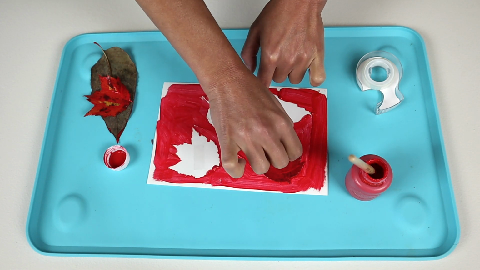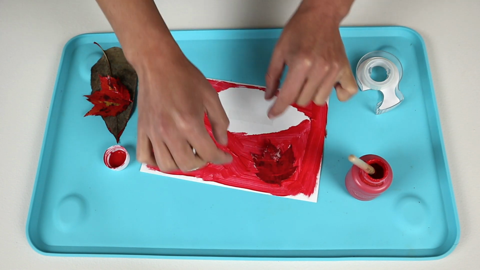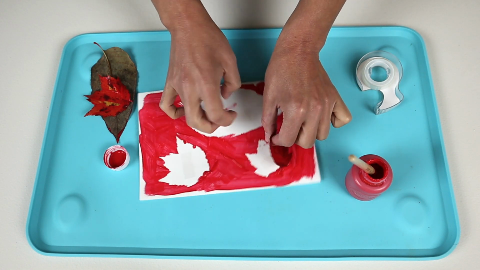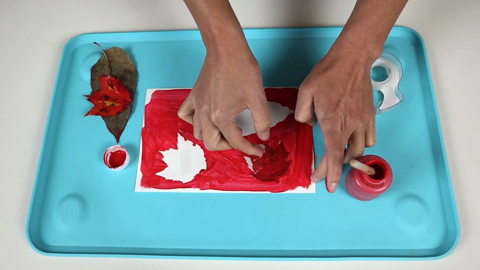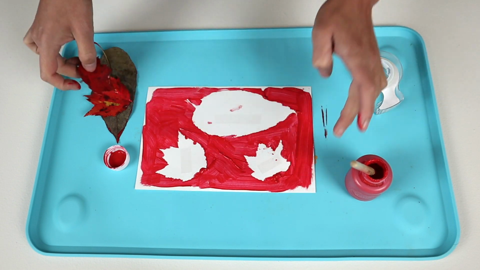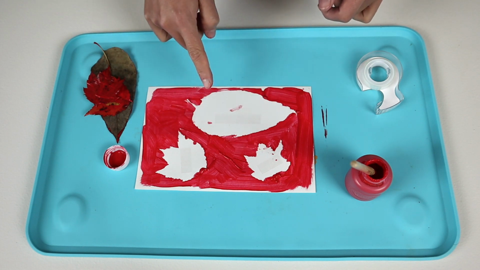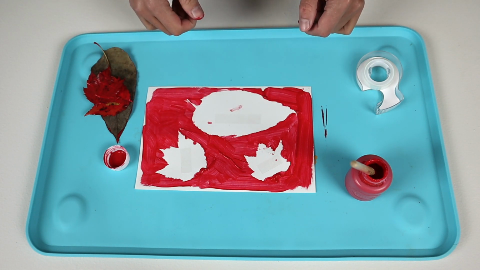And the last one, right here. This one is, there we go. And you can see that now we have the outline of the leaves that we picked. Let's get back to circle time.